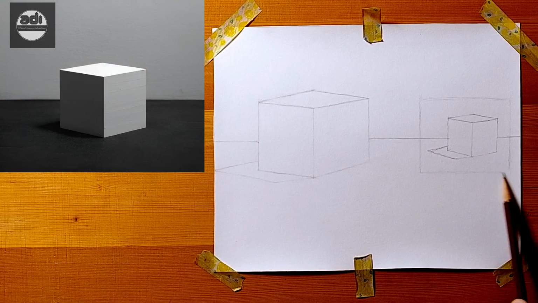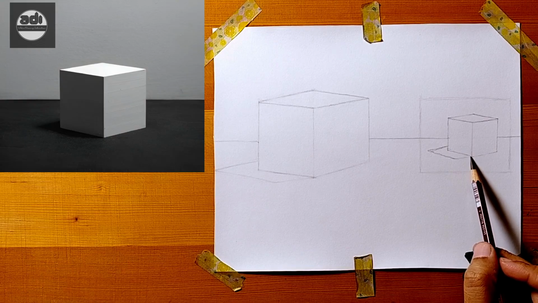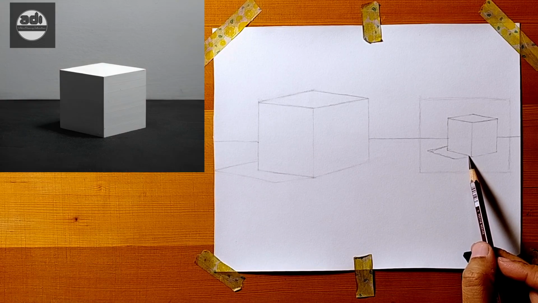Now if we look at the image of the cube, the cast shadow of the cube is very close to black, but we can't achieve black with the range of pencils that we have. So we will start with the darkest pencil available to us. Now let's put down the value of the cast shadow.